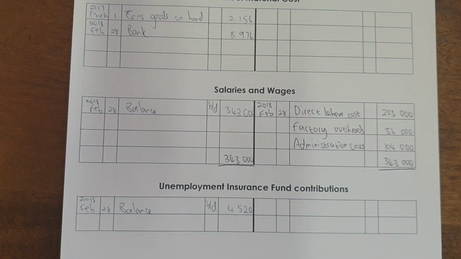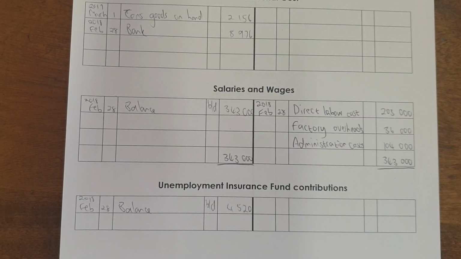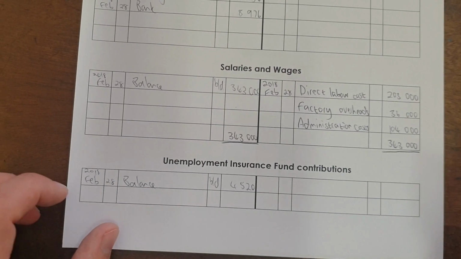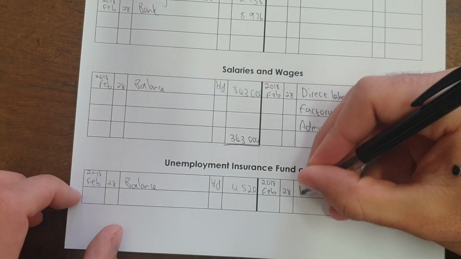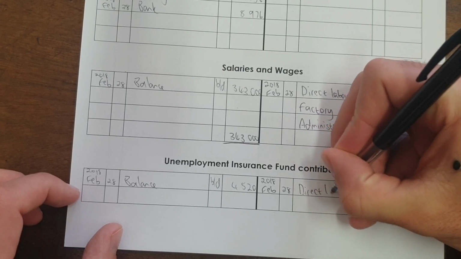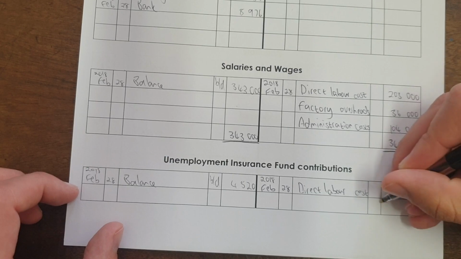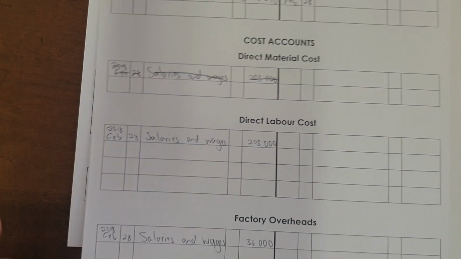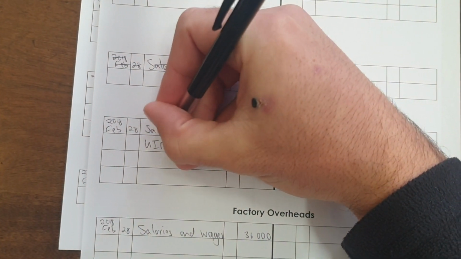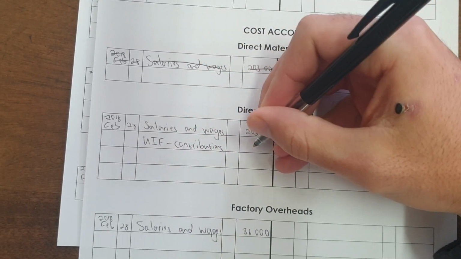So then the next one is unemployment insurance fund contributions. They tell us it's to the factory, 4,520. You will know all advantages for the employees gets paid to direct labor cost. That's 4520. Let's make sure I write it in the right account this time. So it's UIF contributions. That is an amount of 4520.